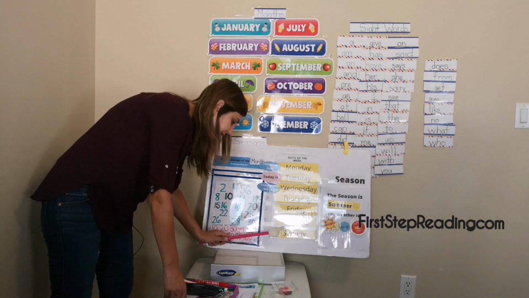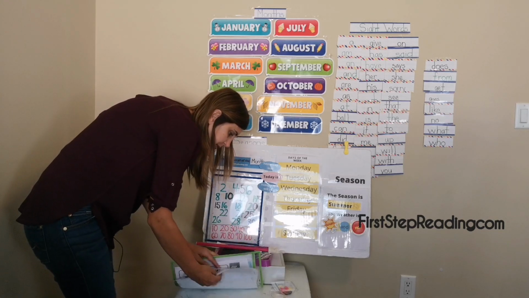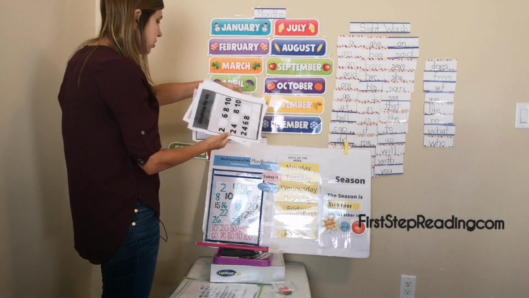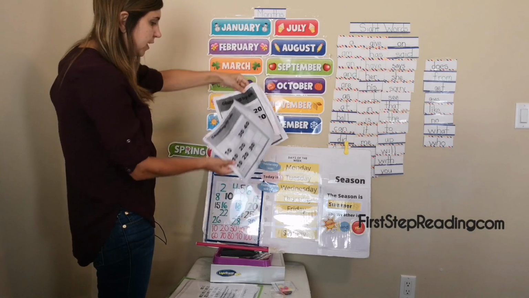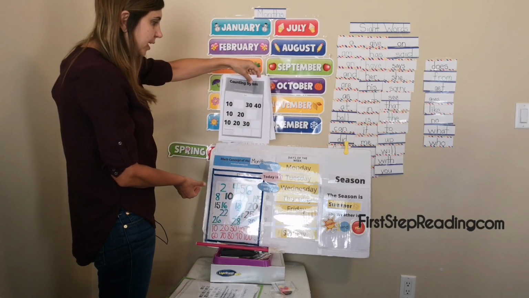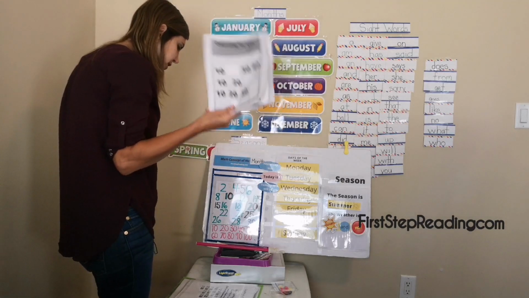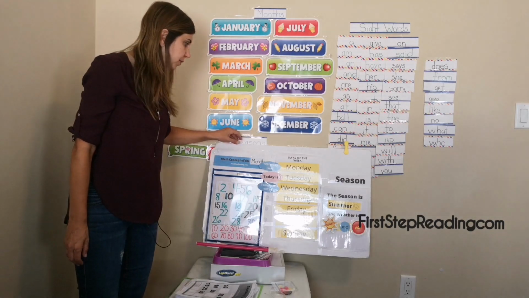Amazing job with your skip counting. Our worksheets got a little wet yesterday, but you can still see. You should practice your counting by twos, your counting by fives, and your counting by tens, because you don't want to forget. So practice these as often as you can. And now I'm going to get out our math for this week.